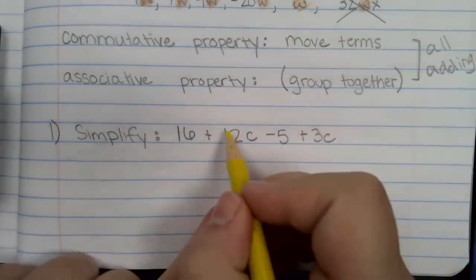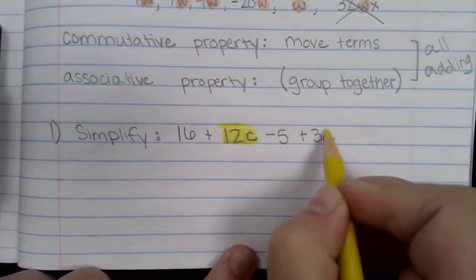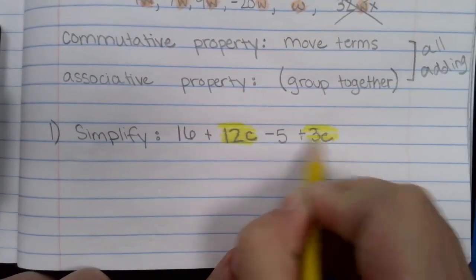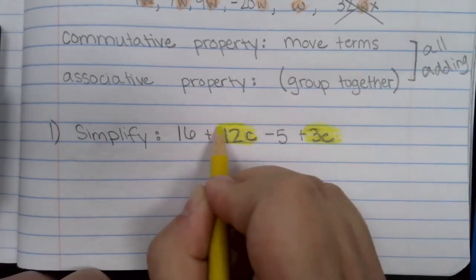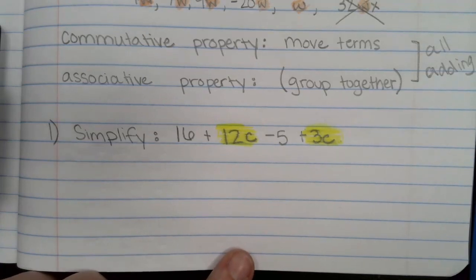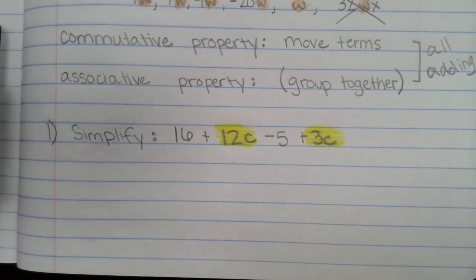You guys can't just let Dana answer every question. All right, so 12C and 3C go together. You could circle them if you'd like to instead of using colors. You can use circles and boxes if you don't want to use colors. Is there anything else that goes together?